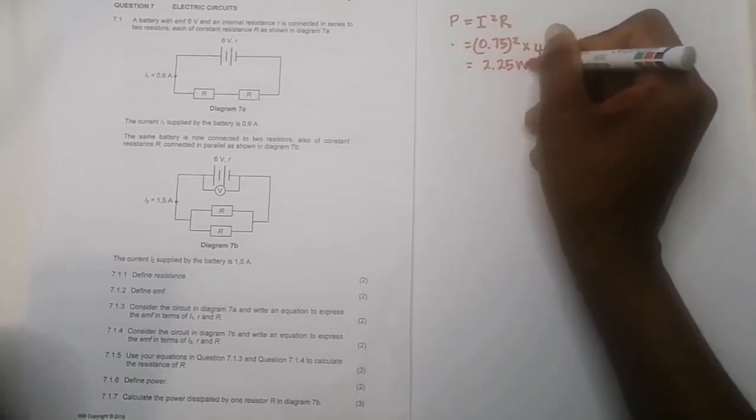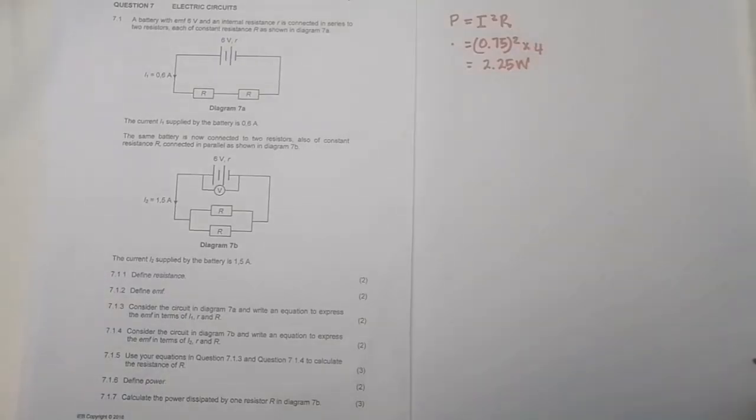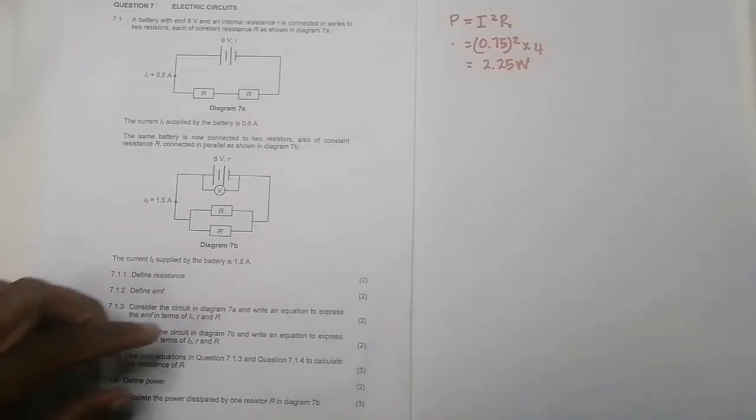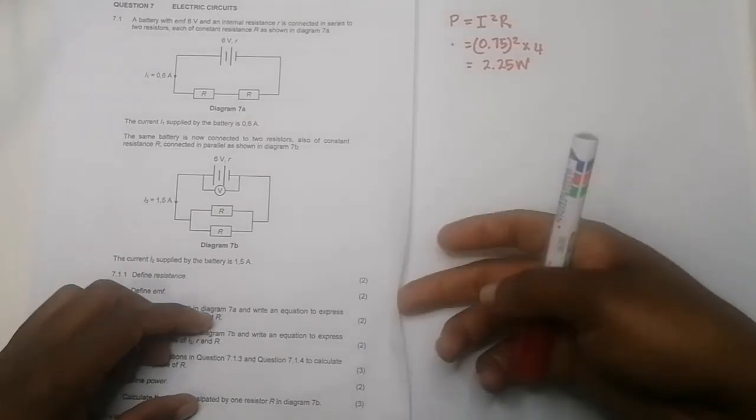2.25 watts. I want you to please note, you could have calculated that power by finding the voltage. Let me just show you quickly what I could have done in the previous one.